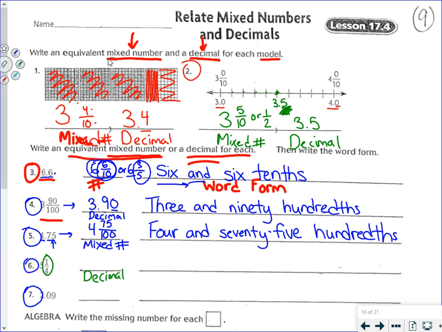Okay, so how do we get that to be a decimal? We have to get this out of 100, right? So what do we have to multiply this by to get 100? 25 times 25, because remember, whatever you do to the bottom, you have to do to the top.